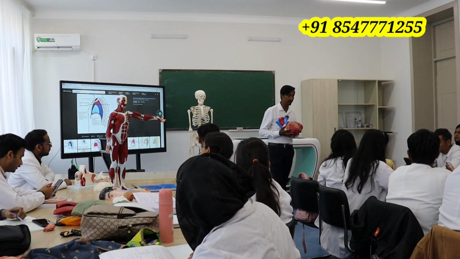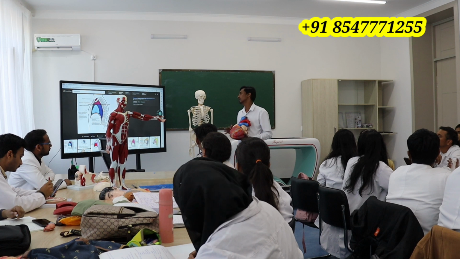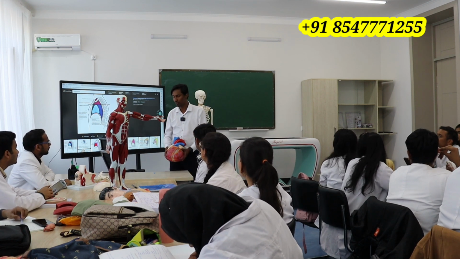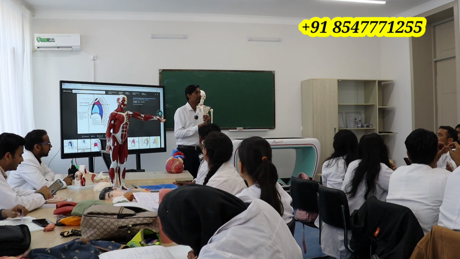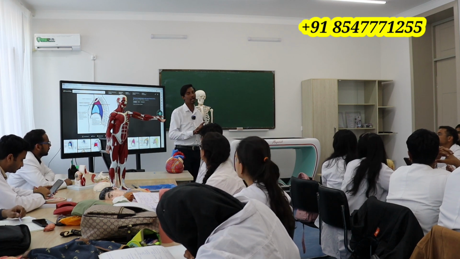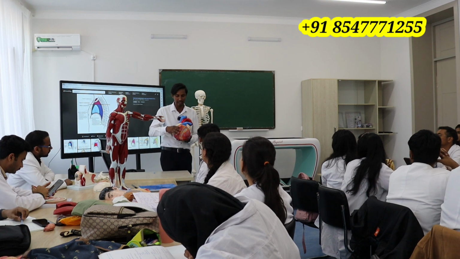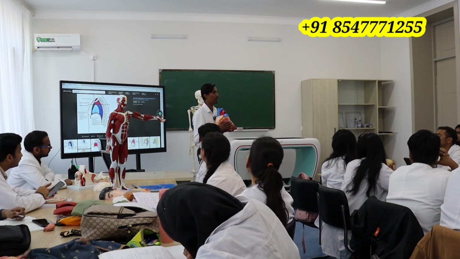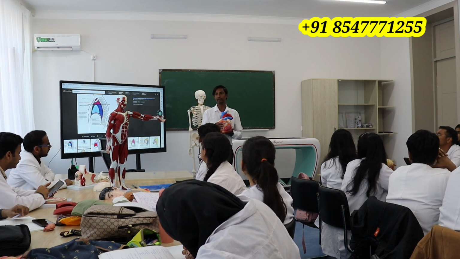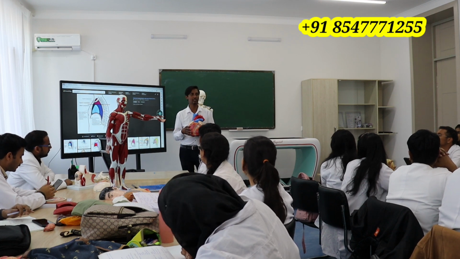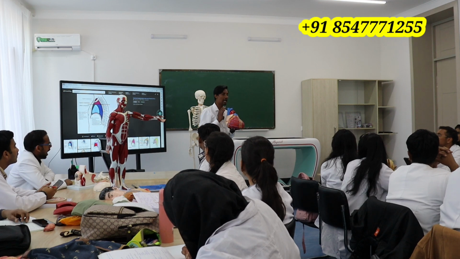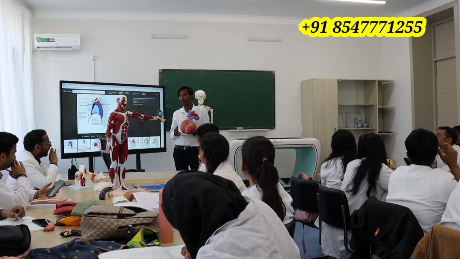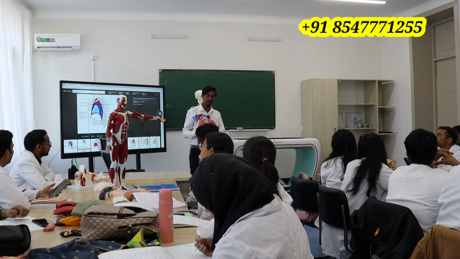The heart has three surfaces. Which are they? Anterior, lateral (right and left lateral), and inferior surface. The anterior surface is called the sternocostal surface, the inferior surface is called the diaphragmatic surface, and the lateral surfaces, right and left, are called the pulmonary surface, right?